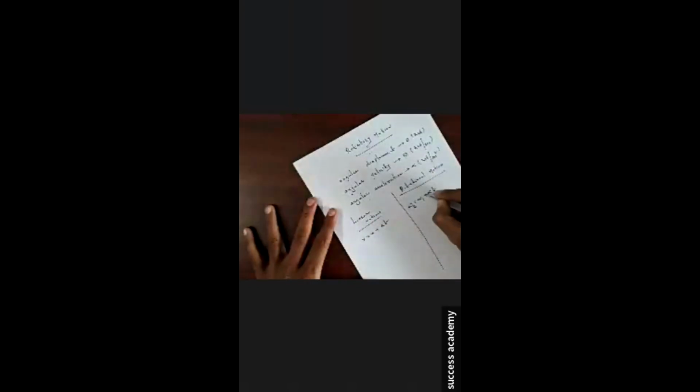Plus a, acceleration, and here angular acceleration, a is replaced with alpha, into t. Omega 2 is equal to omega 1 plus alpha into t.